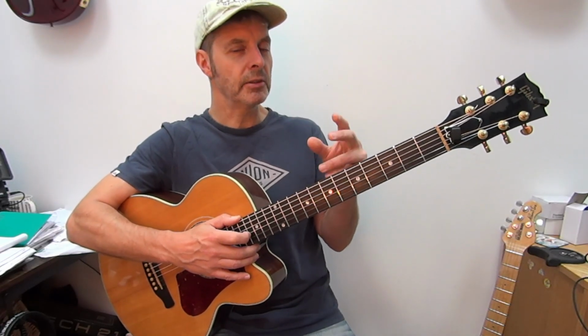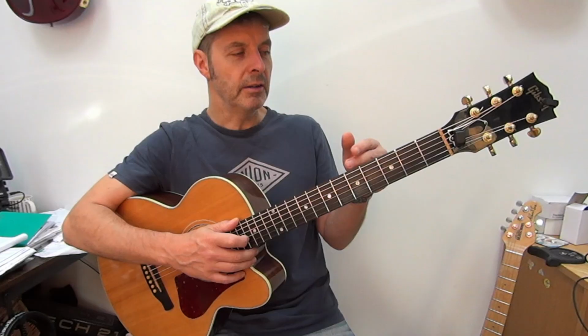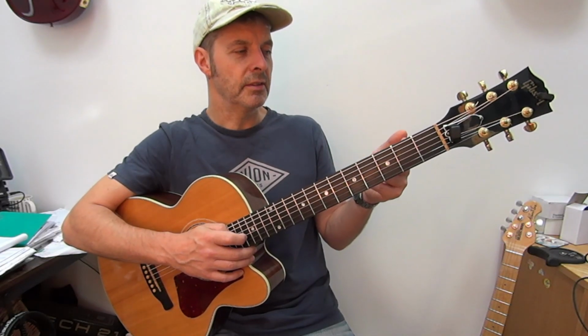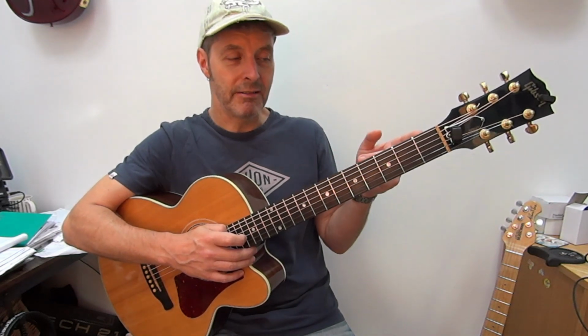But this isn't a definite lesson I'm giving here. I'm not saying this is the answer. It's more of a discussion. I'm giving you the options. I personally would say it's in the key of E, but the B minor is borrowed from the parallel key.